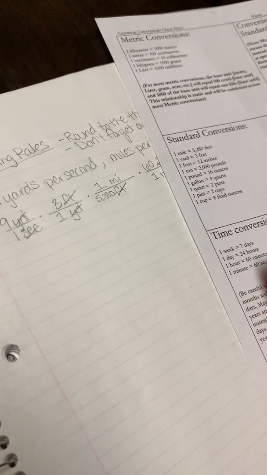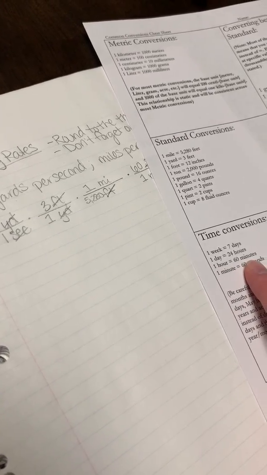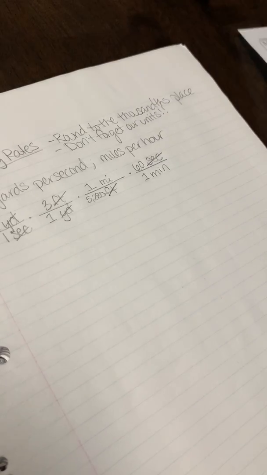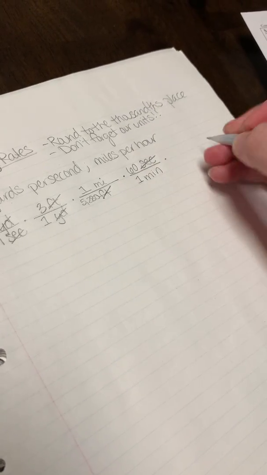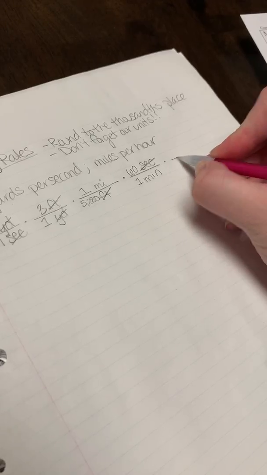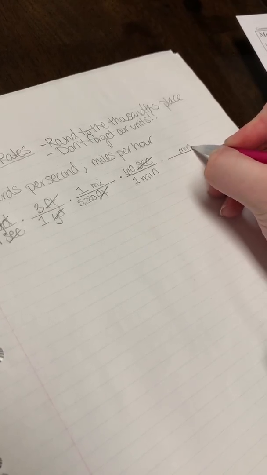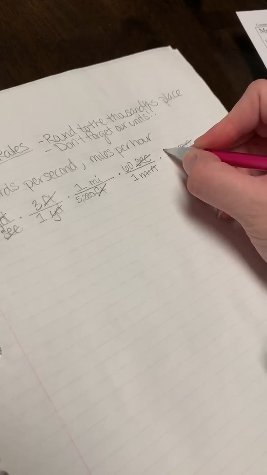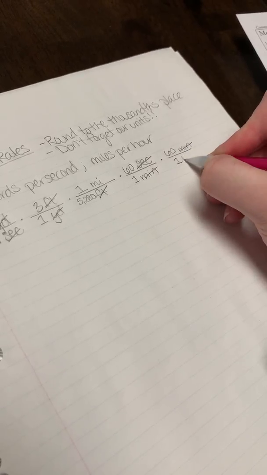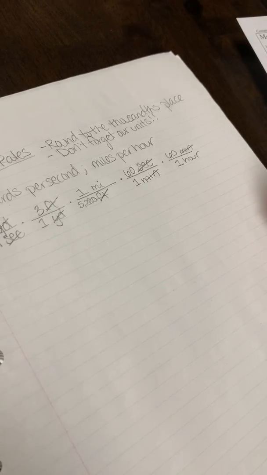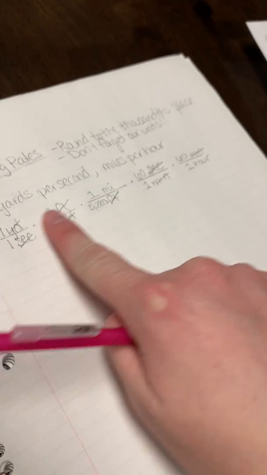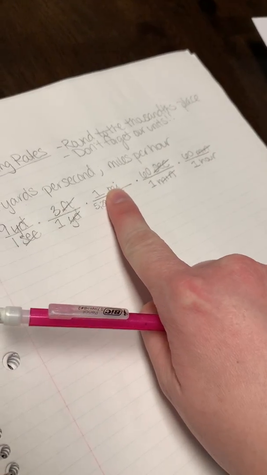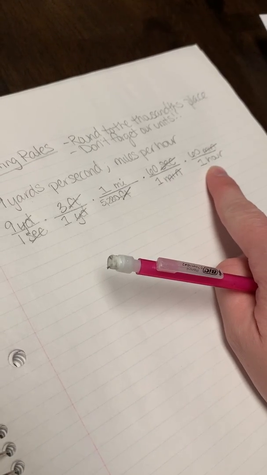So I have to do 1 more: 1 hour is 60 minutes. But I want minutes to cancel out, so minute has to be in the numerator. Therefore we have 60 minutes is congruent to 1 hour. Now if we look through, all my units have canceled except for miles and hour.